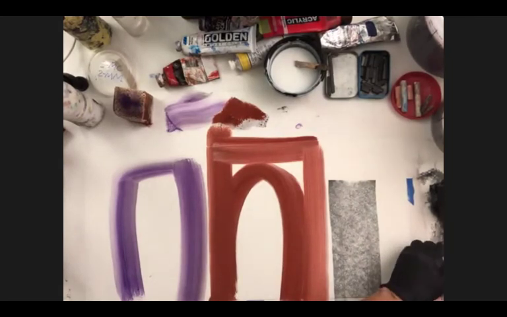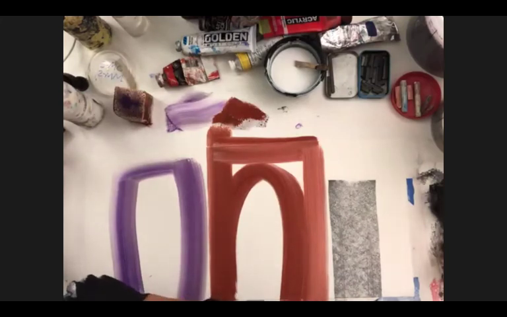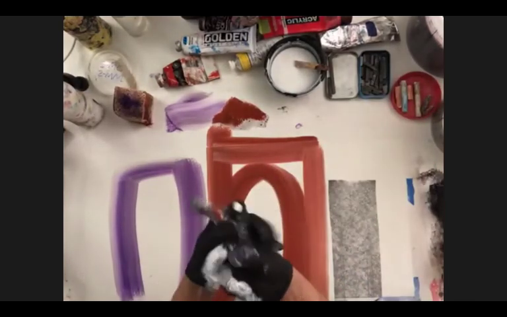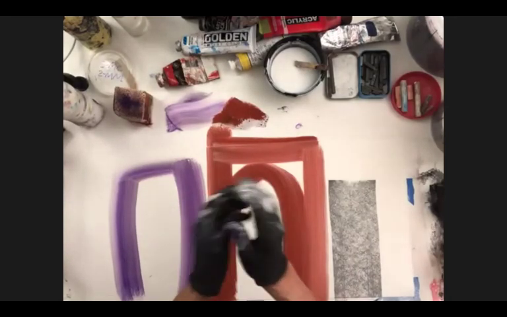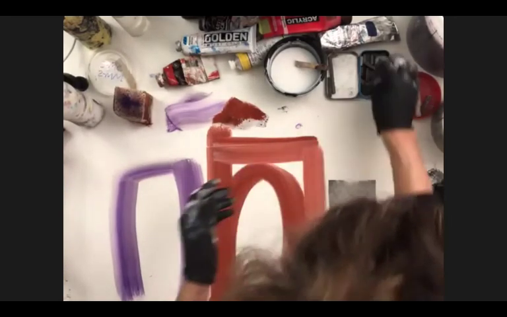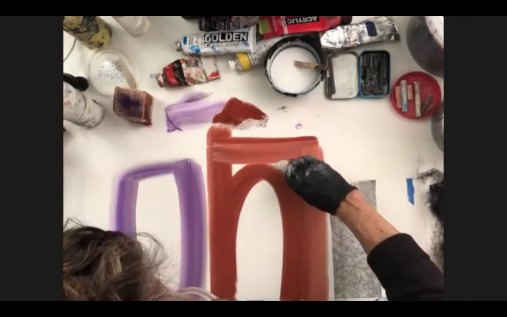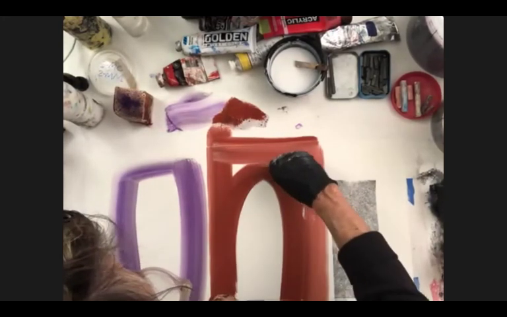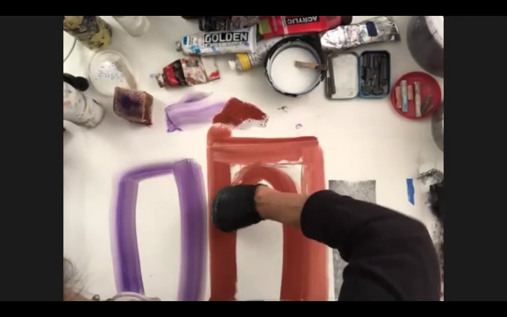Wiping off my chalk. And this time I'm going to use a little bit of, I didn't mention the latex or neutral gloves. Please, if you use gloves, choose a size that will allow you to take them off and reuse them, and choose a thickness that will allow you to reuse them a little bit.